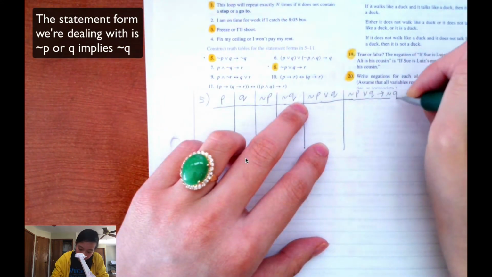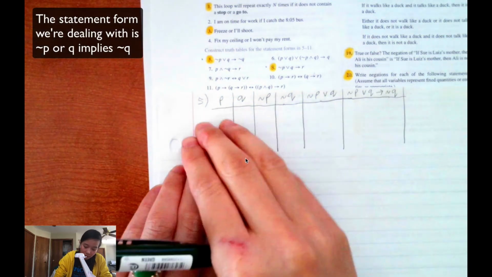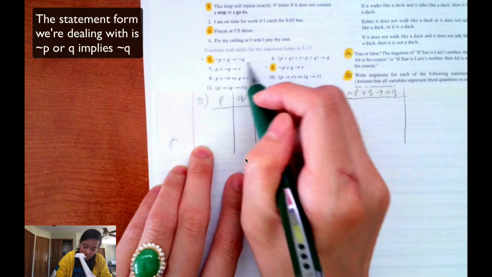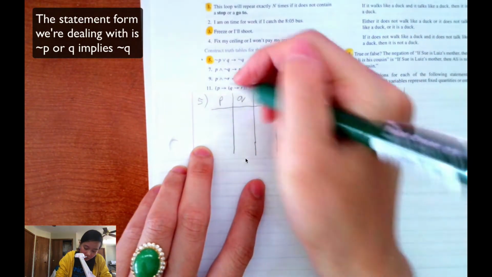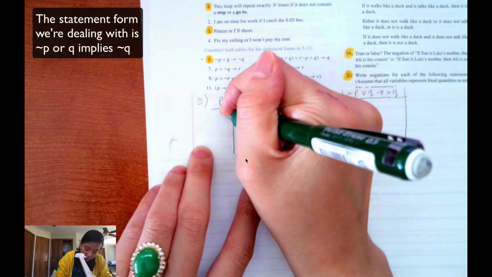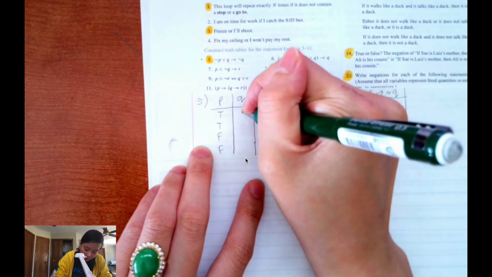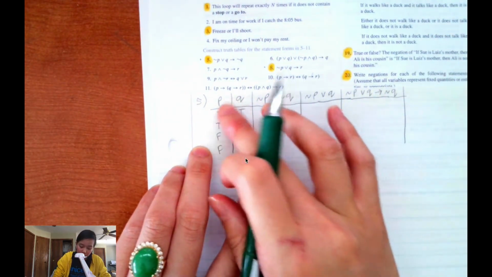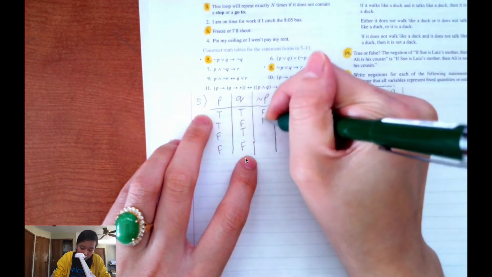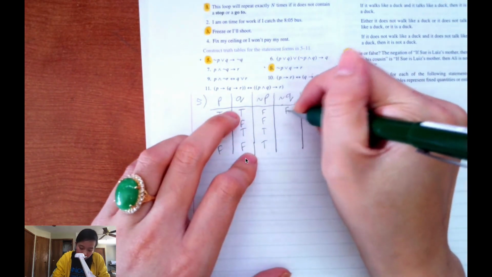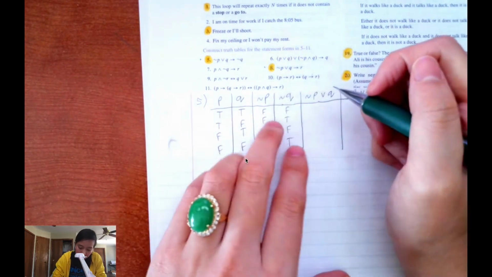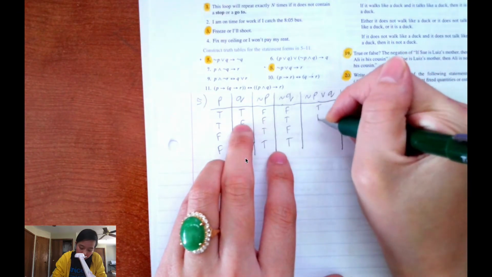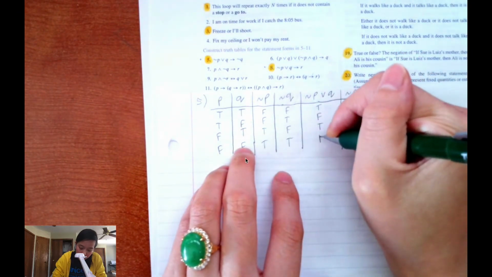So as you can see, as we write all the columns from left to right, the first row gets closer and closer to the entire statement form, which is what we want. Since there's only two variables, we would write for the first column true, true, false, false, and then alternate between true and false in order to get all the possible truth value combinations between two variables only. And then the negation of P is false, false, true, true. And then the negation of Q is false, true, false, true. And then negation of P or Q, let's see what that looks like. False or true is true, false or false is false, true or true is true, true or false is true.